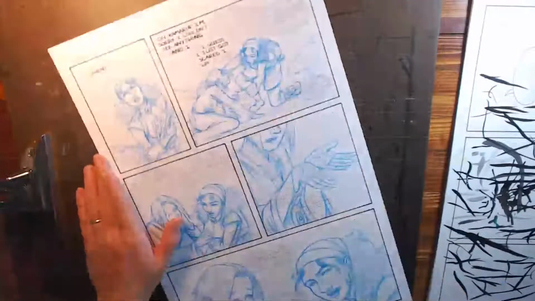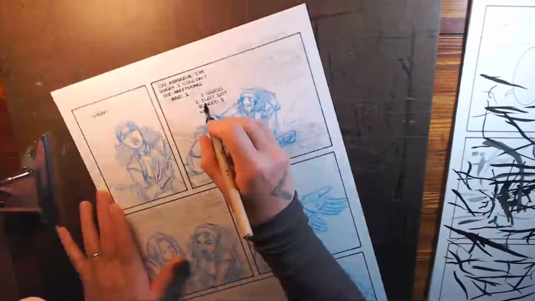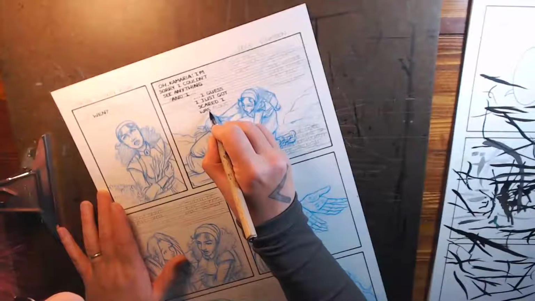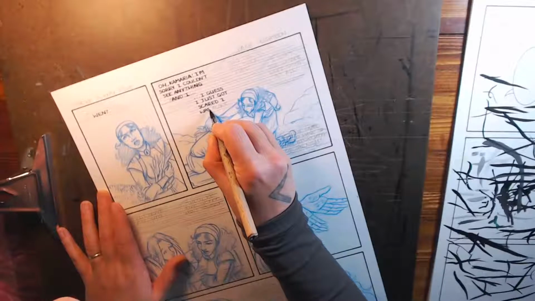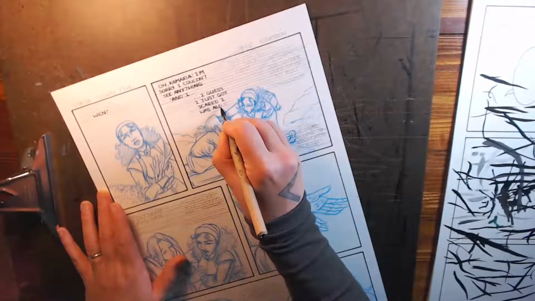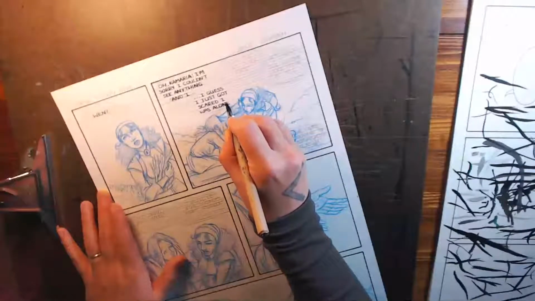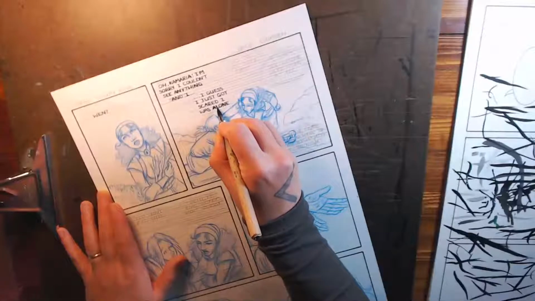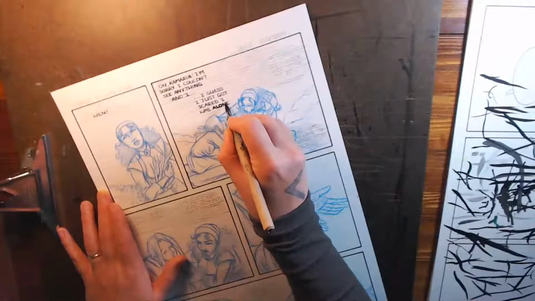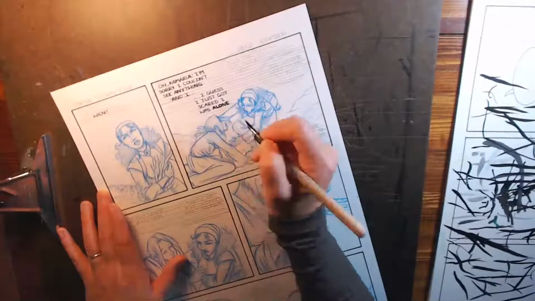Why did no ink get in my pen that time? Come on now. Come on now. Pens being uncooperative. Let's just cooperate. I'm going to kind of bold this word as being something important or otherwise emphasized.